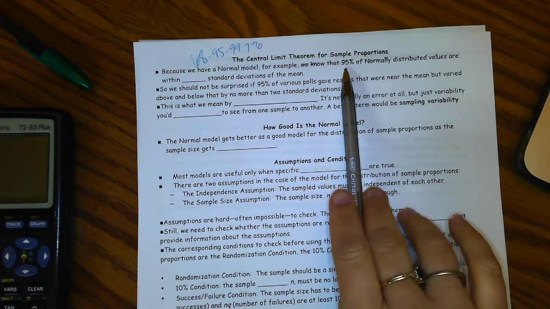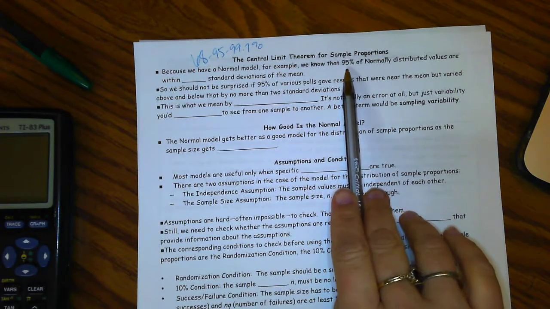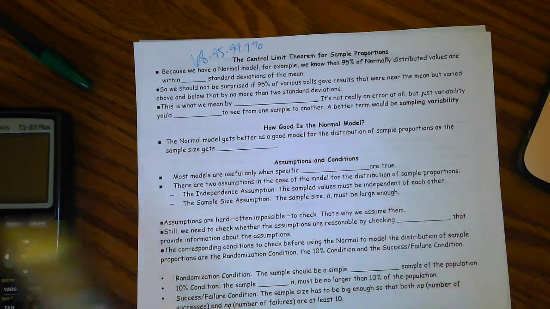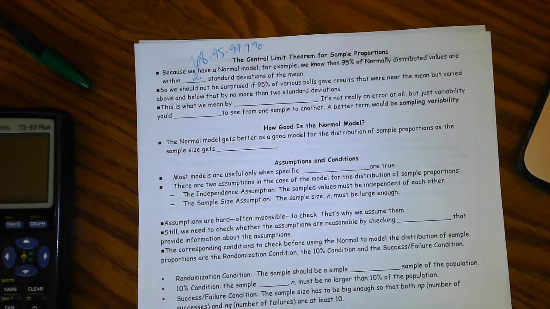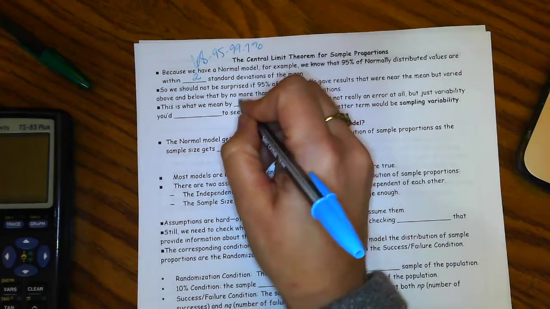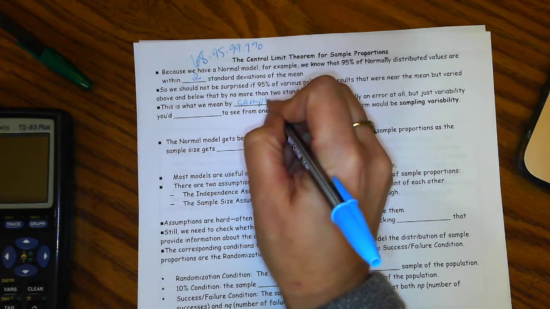Or we know that 95%, that's a pretty large number, of sample proportions should be within 2 standard deviations of the mean. So we should not be surprised if 95% of all various polls gave results that were near the mean but varied above and below by no more than 2 standard deviations. And that is what we mean by sampling error.